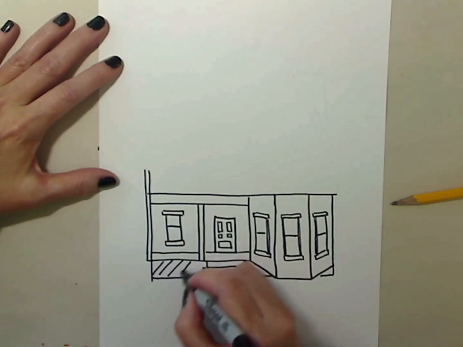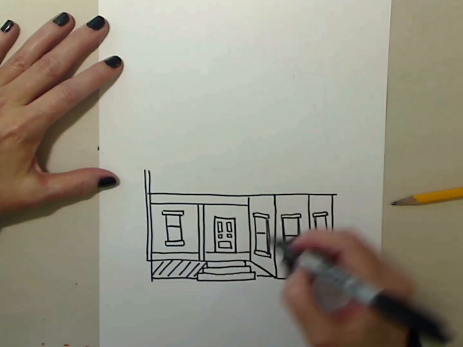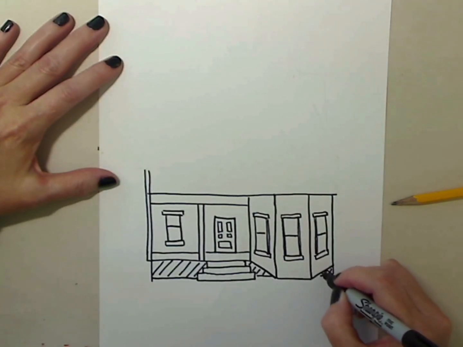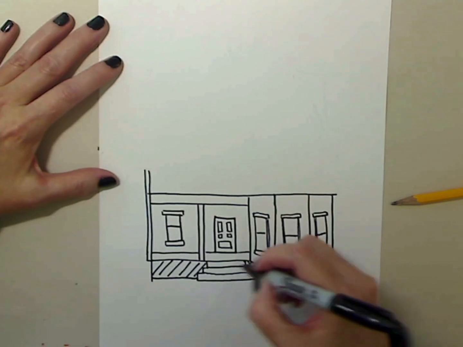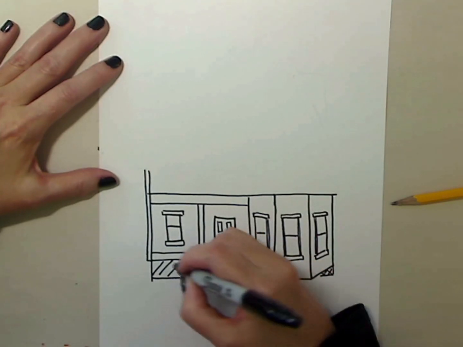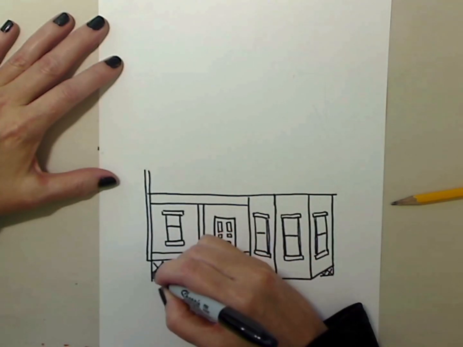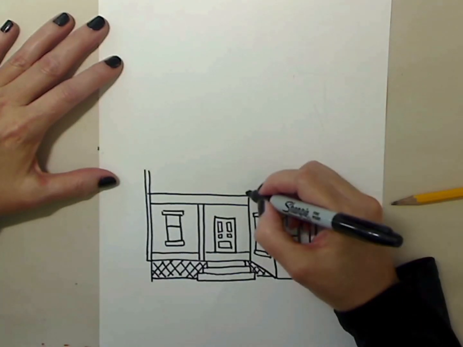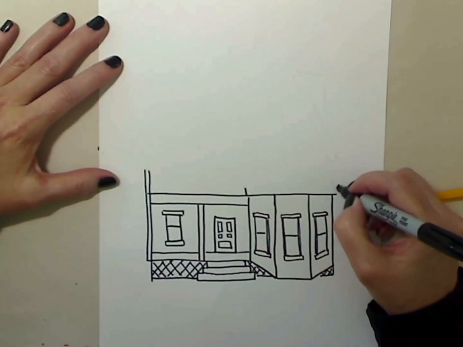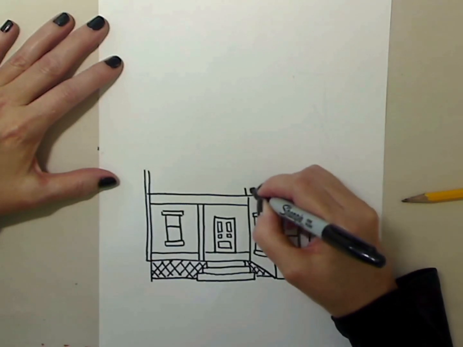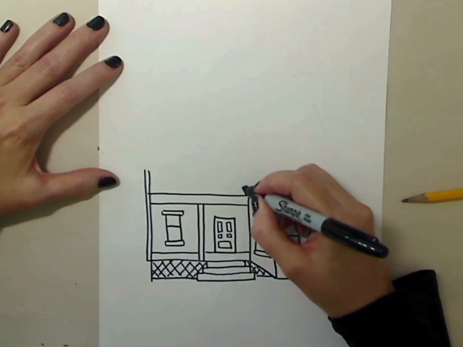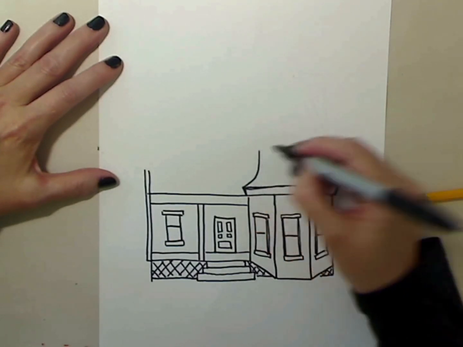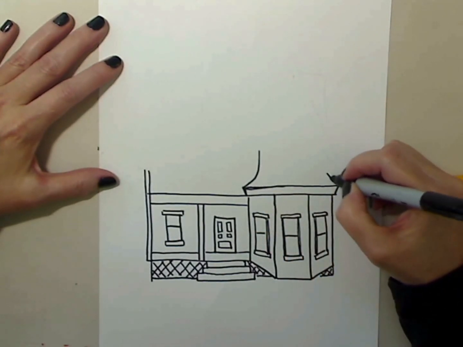And we're going to do cross hatching where you're doing diagonal lines. It's kind of like a lattice underneath the house, like to close up the porch area. Now you want to do diagonal lines off of this to make it bow out, and you're going to curve it in on both sides.